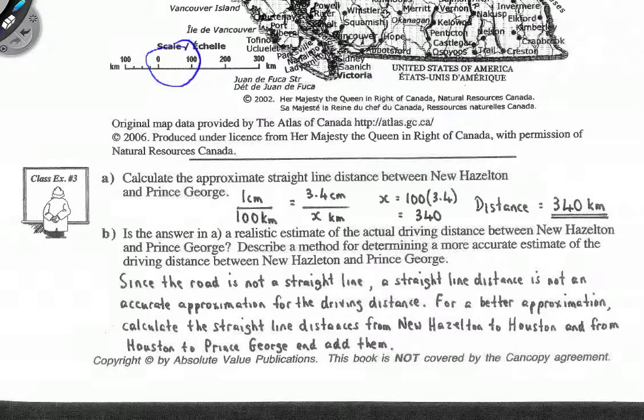If we measure the distance between New Hazelton and Prince George on the map, you'll find that it is 3.4 centimeters. So we can set up another ratio. 3.4 centimeters on the map is equal to x kilometers in real life. So centimeters to kilometers here equals centimeters to kilometers here. Crisscross, again, 3.4 times 100 equals 1 times x. So here's the calculation, and we get 340 kilometers for the value of x.